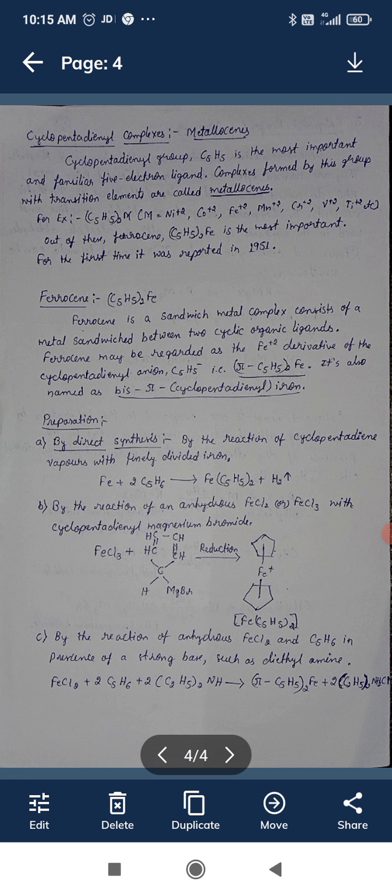Iron is the metal. The name metallocene itself indicates that you can replace it with the name of the metal. If it is nickel, nickelocene. Ferrocene is the most important, and it was first reported in 1951. Now we shall see how we can prepare this iron metallocene, that is ferrocene.